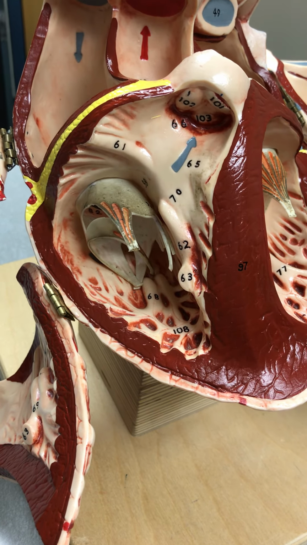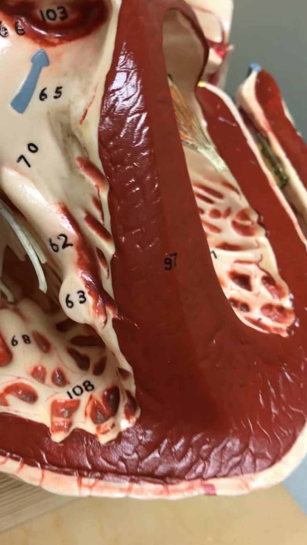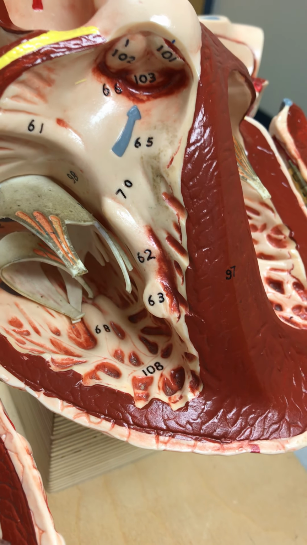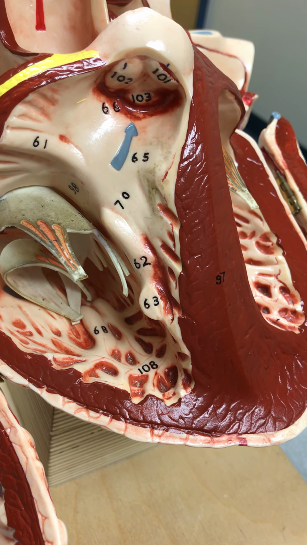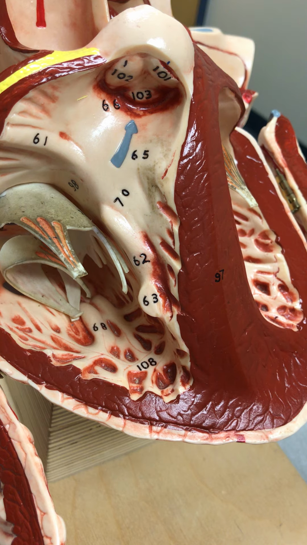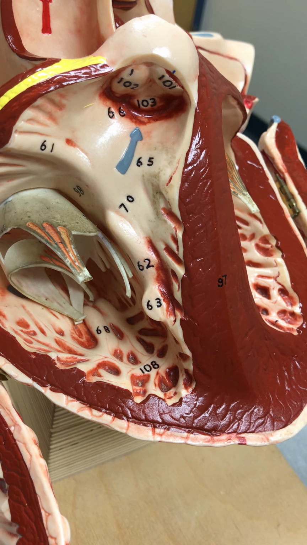So that's one last thing that I forgot to mention. There is on your study guide something called the moderator band. The only place you will see the moderator band is on this model. It's actually number 63 here. It's part of your heart's intrinsic conduction system, and it sends the signal to contract to the papillary muscles before it goes to the rest of the myocardium in the ventricles.